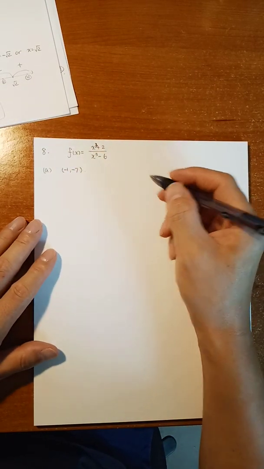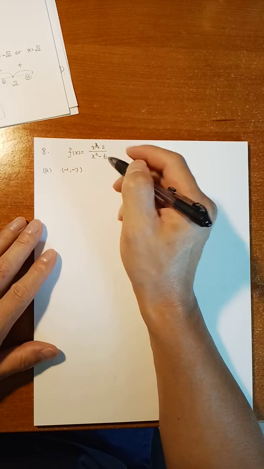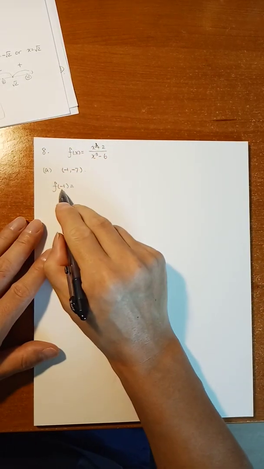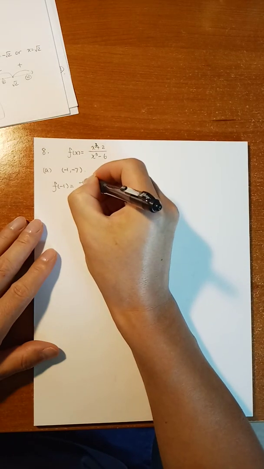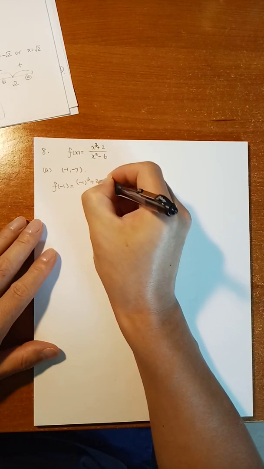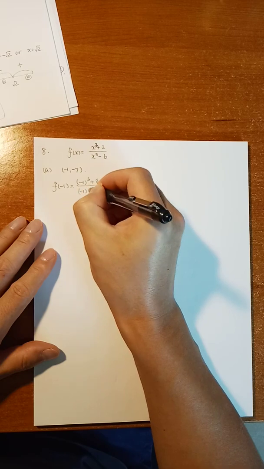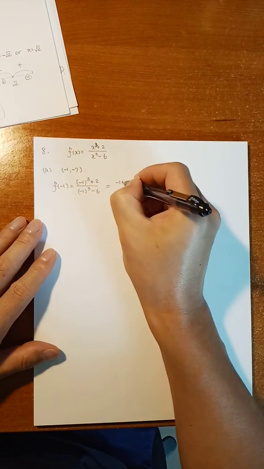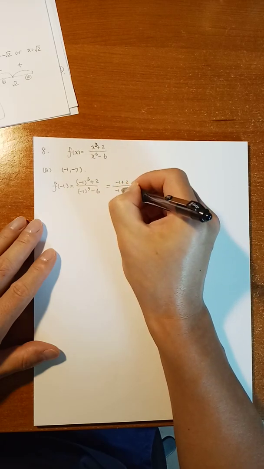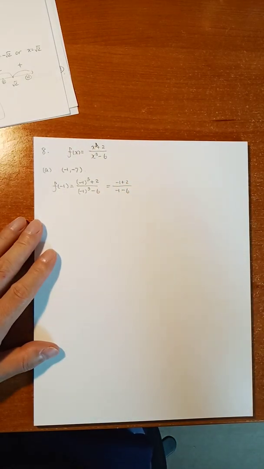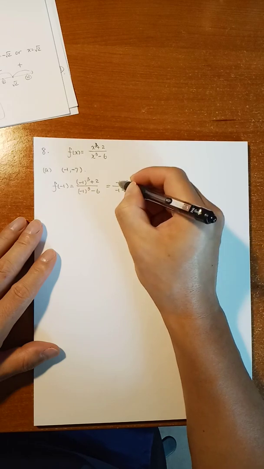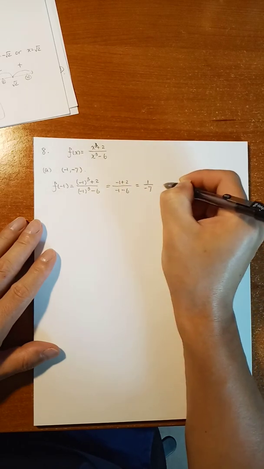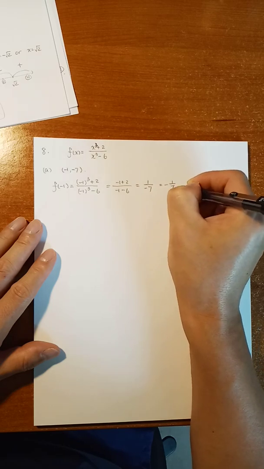Well, to determine if a point is on the graph or not, let's evaluate f(-1). X is -1, you have -1 cubed plus 2 over -1 cubed minus 6. -1 cubed is -1. -1 plus 2 is 1. -1 minus 6 is -7. So it's 1 over -7.